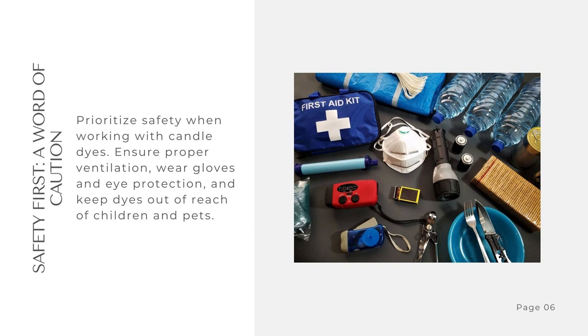Children and pets. Keep candle dyes and colored wax out of reach of children and pets. They may mistake them for candy or toys, leading to accidental ingestion.